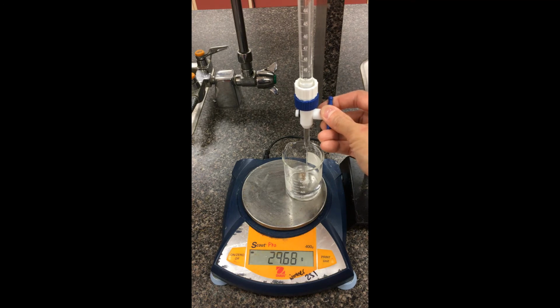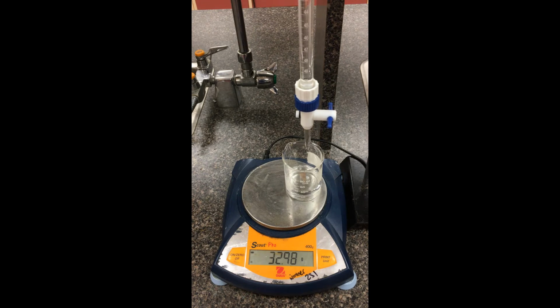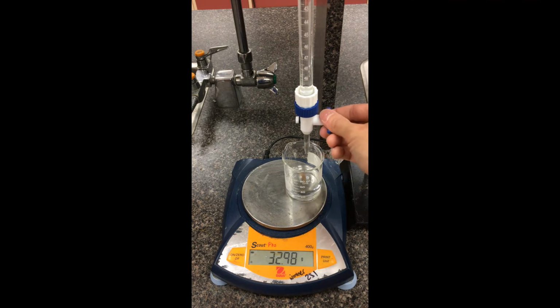Going down to the 30 mark. So this one here, move the burette a little bit so I can see it. So 30.10, we have that mass. Heading down for the 33, so 33.00, almost spot on. You're recording down that as a mass there. Moving down to 36, so 36.00 is the volume there.